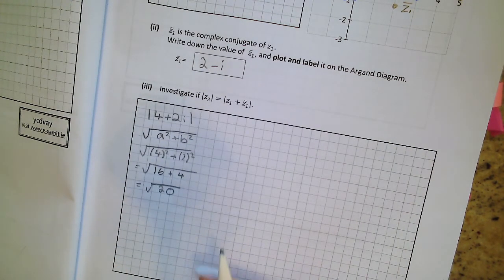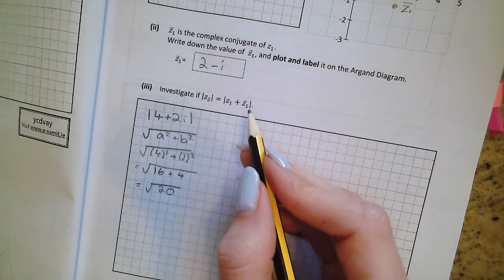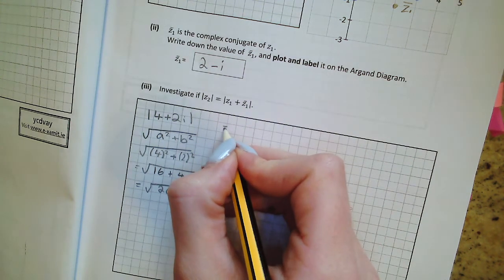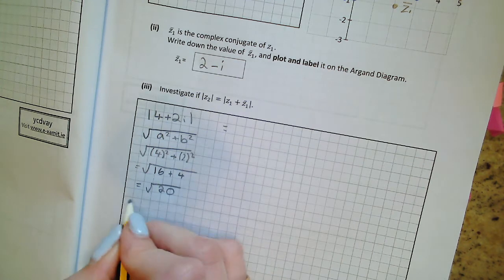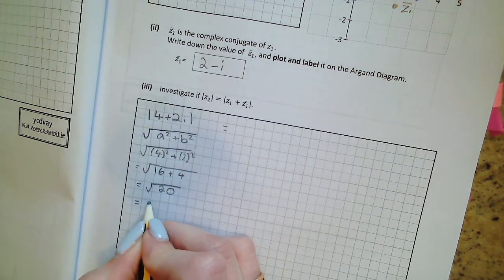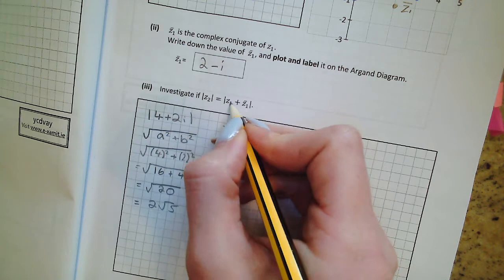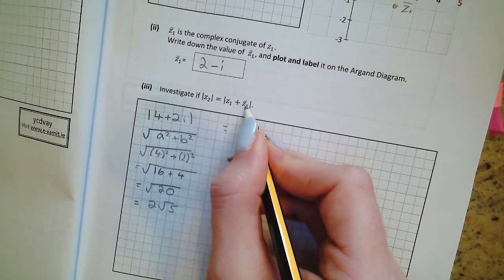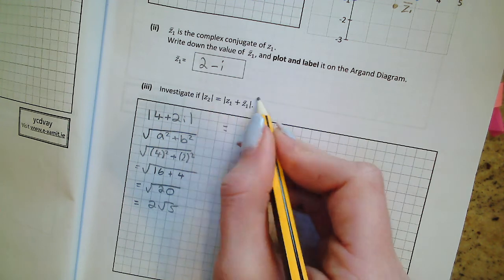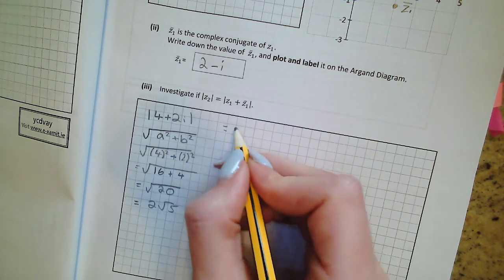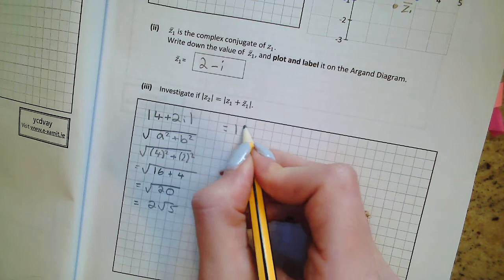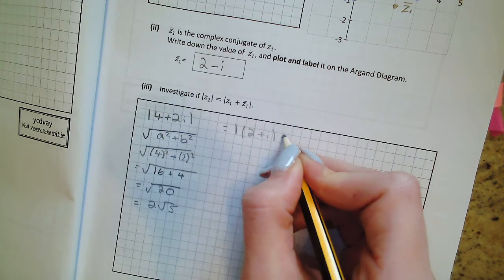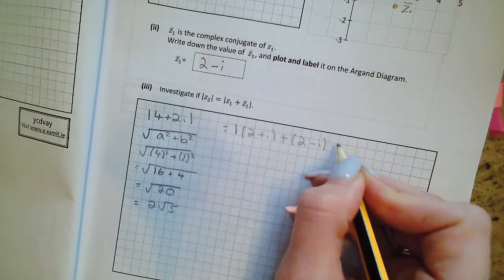Alright, so now let's do the right hand side here. So we want to check if we can cancel root 20 down. Now that equals the modulus of Z1 plus the conjugate of Z1. So we have to add them together first and then find the modulus of our answer. So let's sub in. Z1 is 2 plus i plus the conjugate, which is 2 minus i.